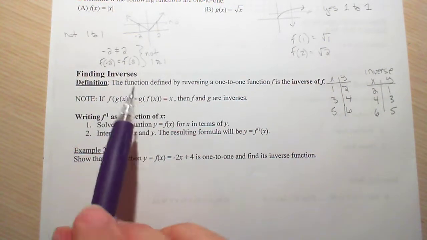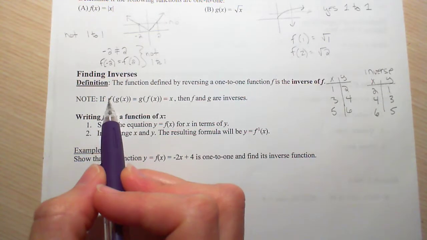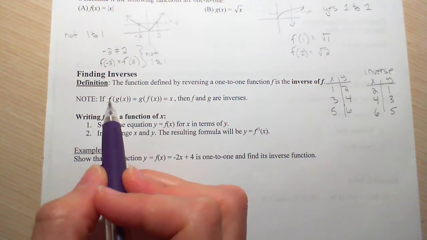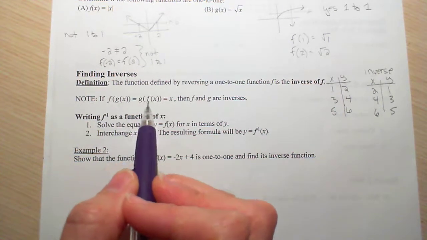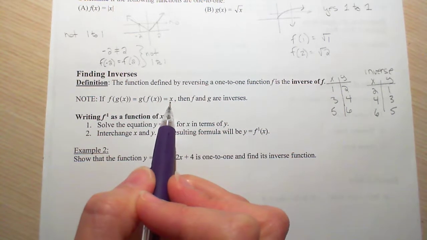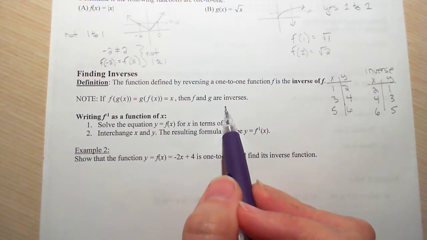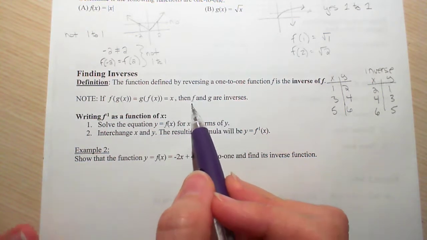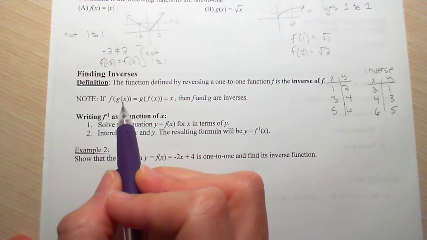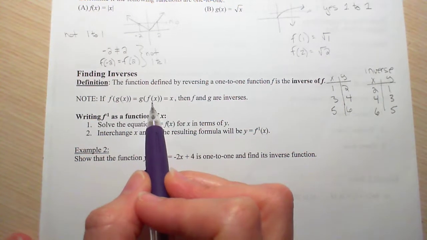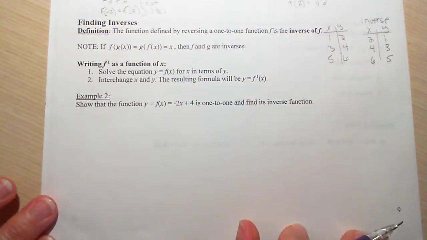The other way to think about it is if you compose a function inside of its inverse. So think f and g are inverses of each other. If you compose them both ways, you're going to get x for your output. So that's also another way of showing that you have inverses. If f and g are inverses, then f of g of x and g of f of x both equal x.